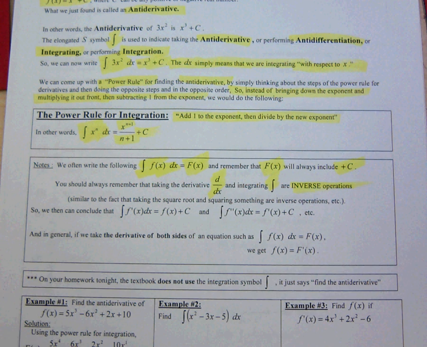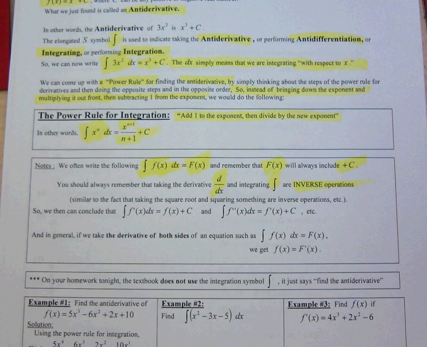Or squaring something is the opposite of taking the what? Square root, okay? It's just an inverse mathematical operation that you're performing.